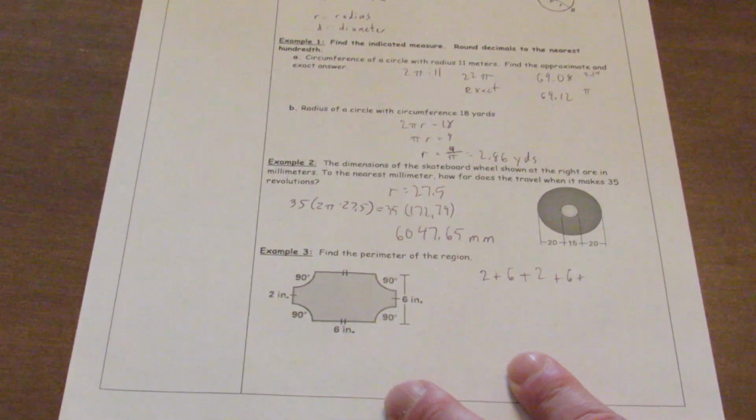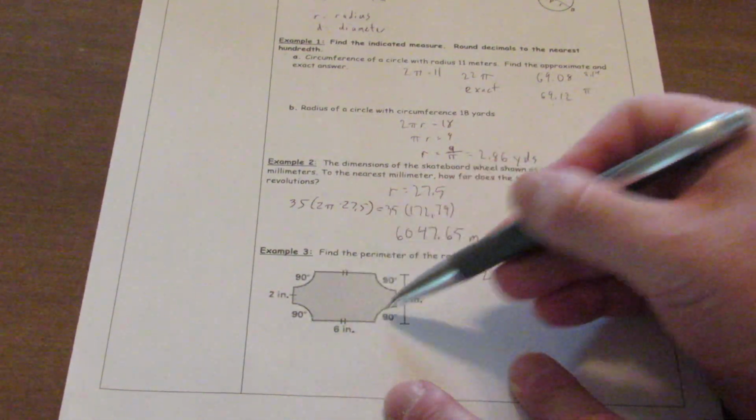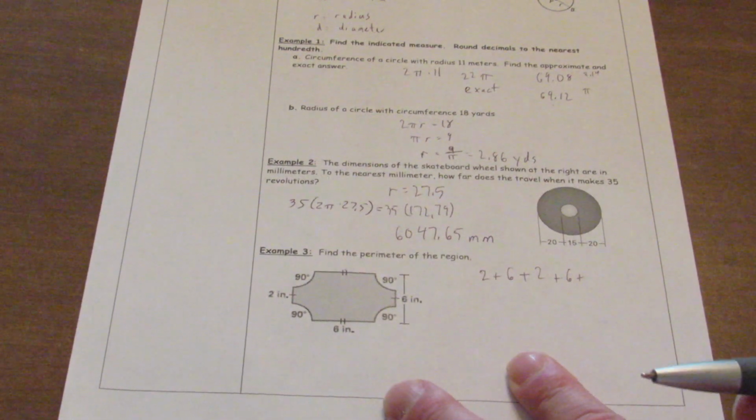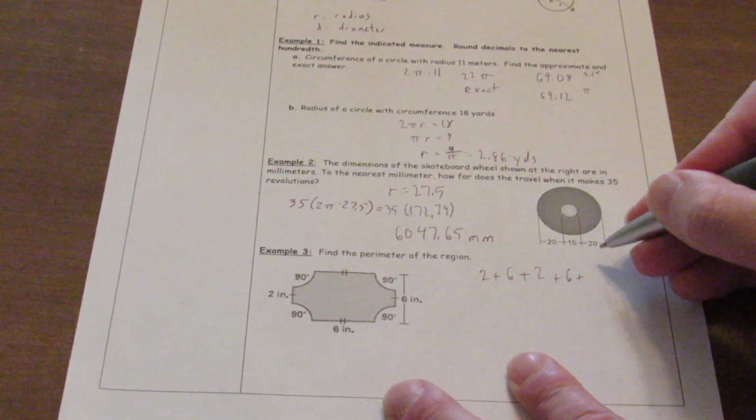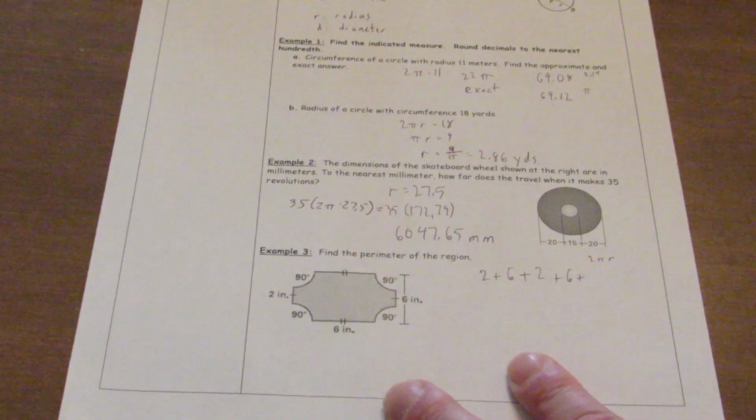And then I have my circle. I have 90 degrees each, so 4 times 90 is 360. So I have one full circle. So I can just treat this as 2 pi r. The thing is that I need to know my radius.